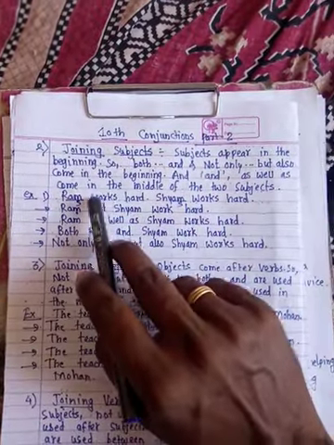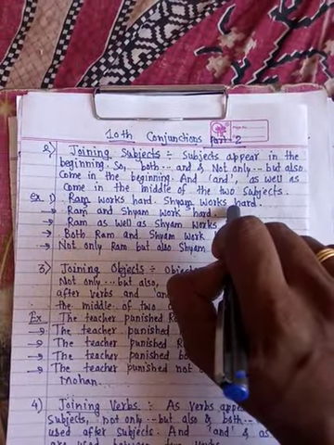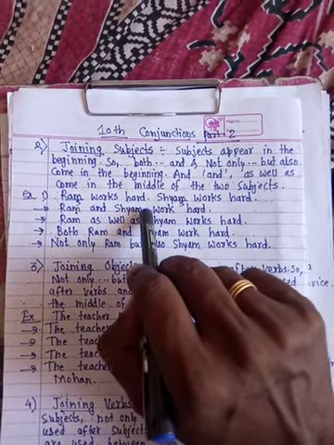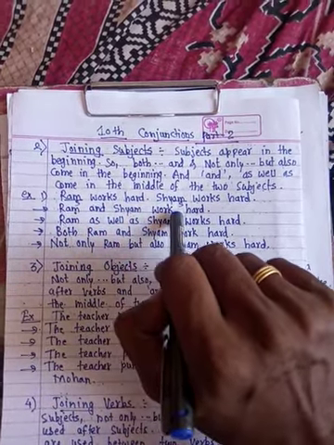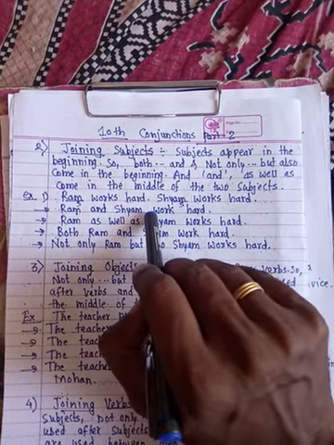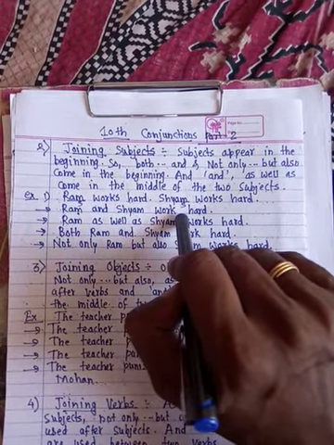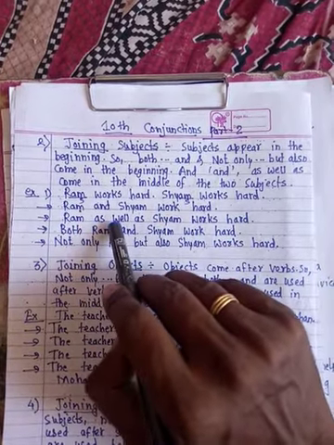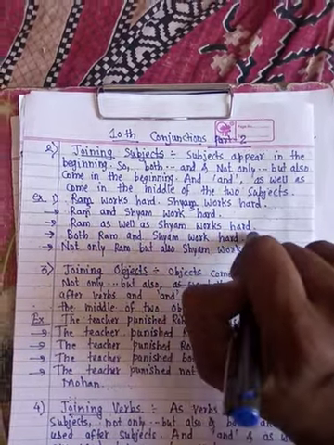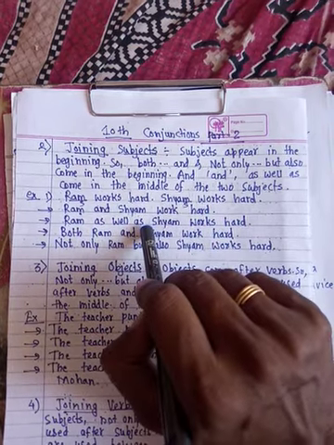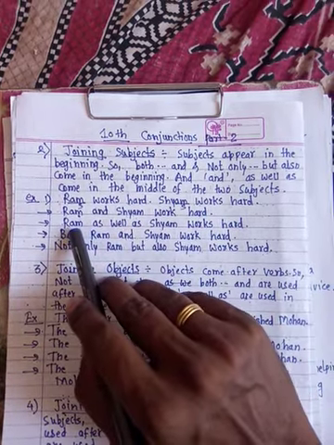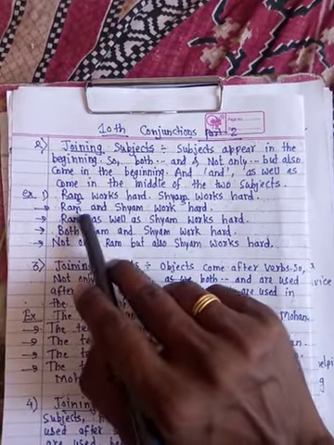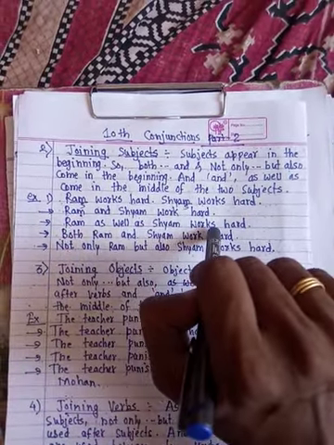Now see the example here. Ram works hard, Sham works hard. Here subjects are Ram and Sham. So Ram and Sham work hard. As I told you, using and, subject becomes plural. So verb is plural, work. S is removed. But same, Ram as well as Sham works hard. Still after using as well as, subject is considered only Ram. Sham is just an addition to him. So Ram is the main subject, so verb is singular.